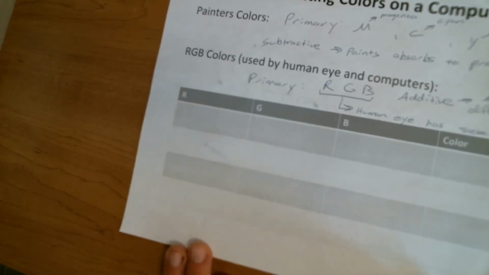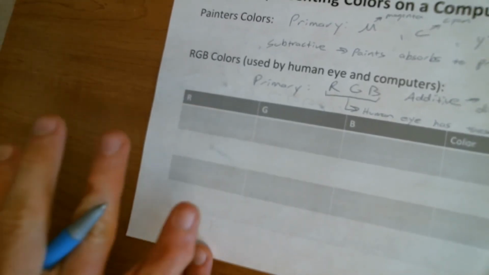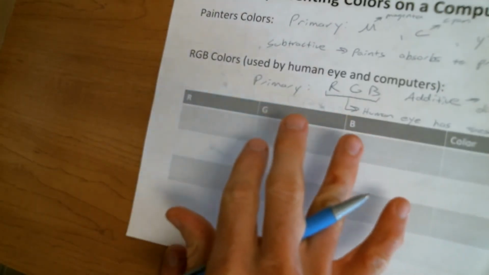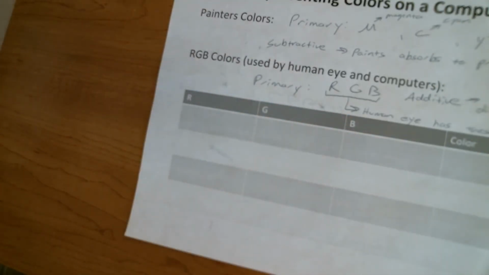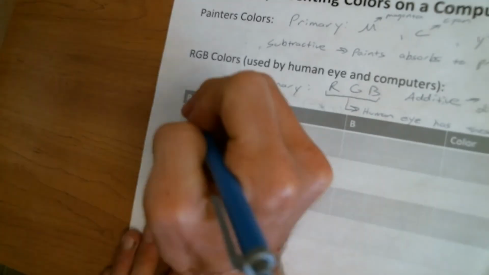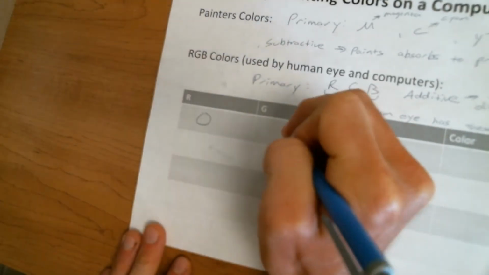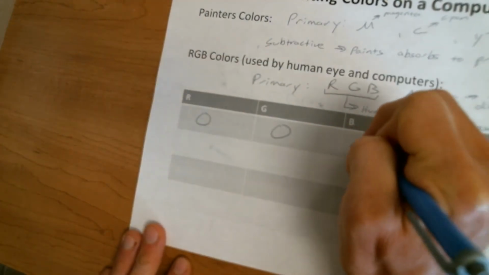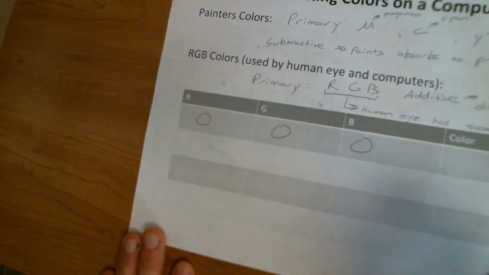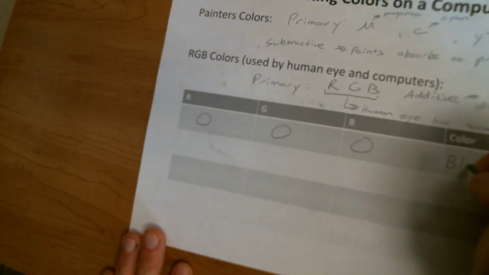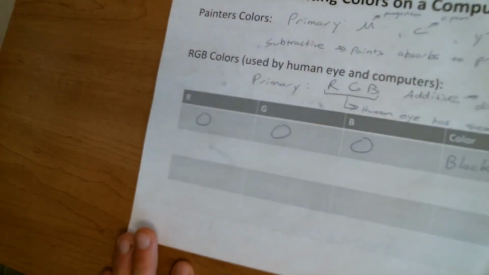So the way it works is on a computer, we store certain levels of red, green, and blue. And when those levels are combined, they produce colors. So if we store 0 red, 0 green, and 0 blue, that produces the color black, because it means we gave you no red light, no green light, no blue light.